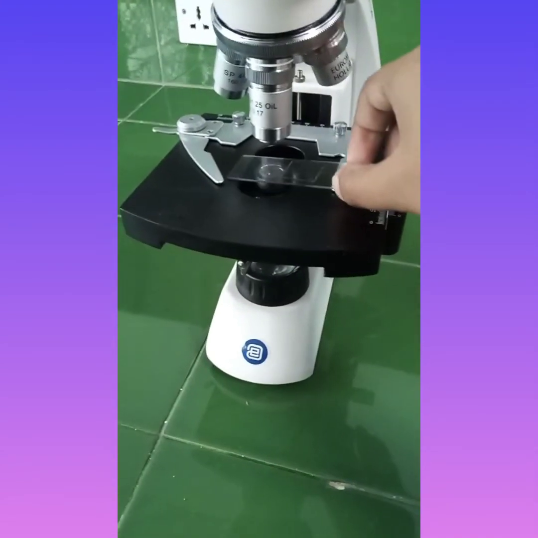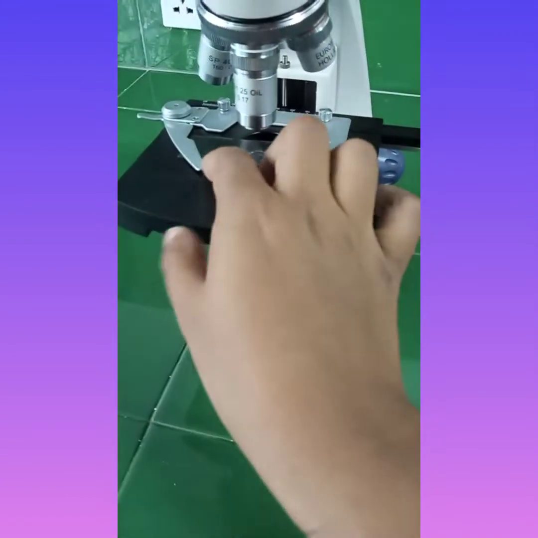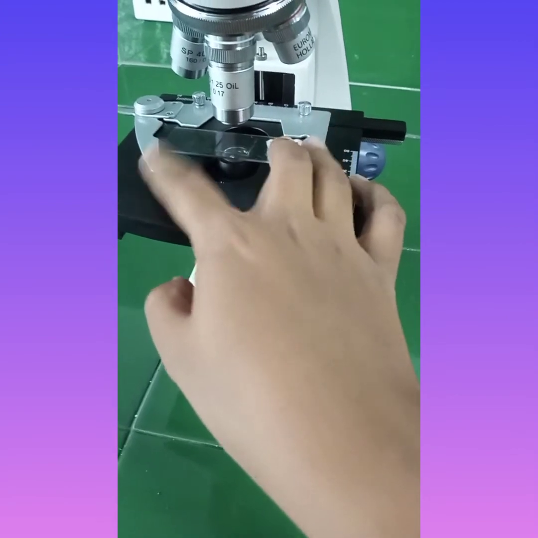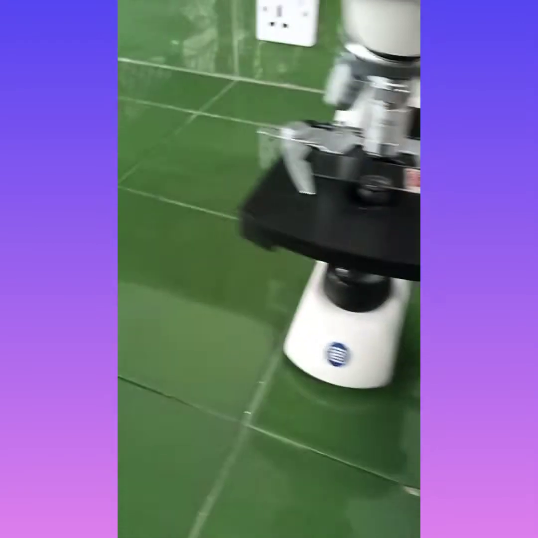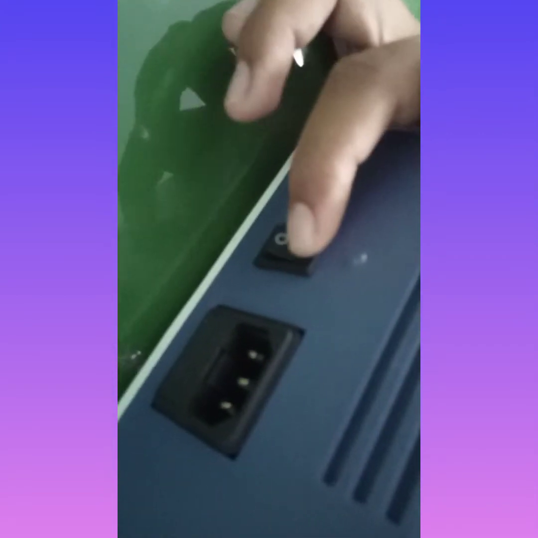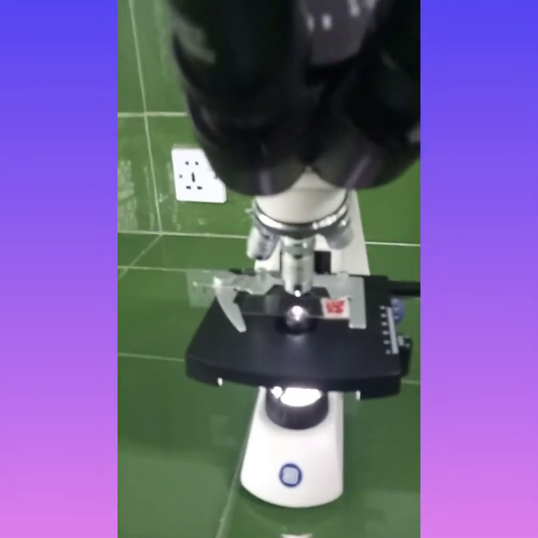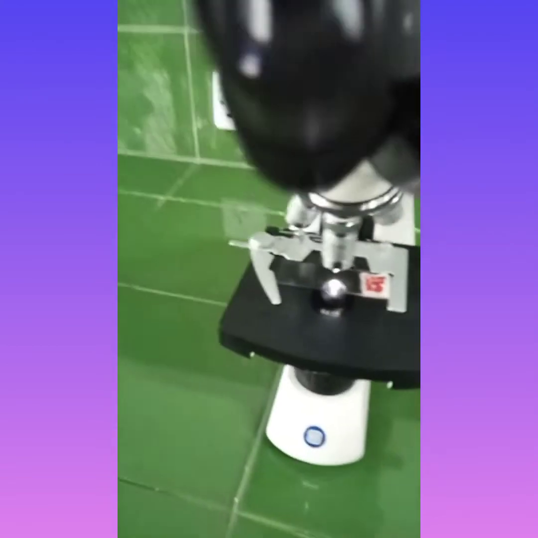Now we have a slide of gram staining, and here we are going to observe the results under the microscope. First of all, you will place your slide on this stage and you will manage the clips. After managing the clips, I am turning on my microscope by using the button which is present at the back portion of the microscope. Now my microscope is turned on, which is indicated by the light. You can see that nothing is observable in the eyepiece. Nothing is visible at all.